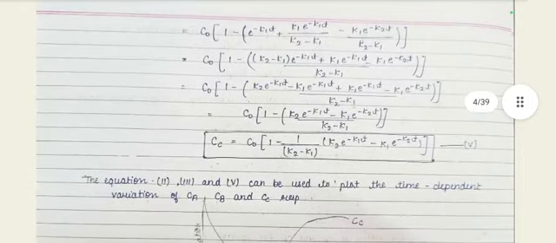C naught into 1 minus e raised to power minus K1 t plus K1 e raised to power minus K1 t by K2 minus K1 minus K1 e raised to power minus K2 t by K2 minus K1. C naught into 1 minus K2 minus K1 into e raised to power minus K1 t plus K1 e raised to power minus K1 t by K2 minus K1, minus K1 e raised to power minus K2 t by K2 minus K1.